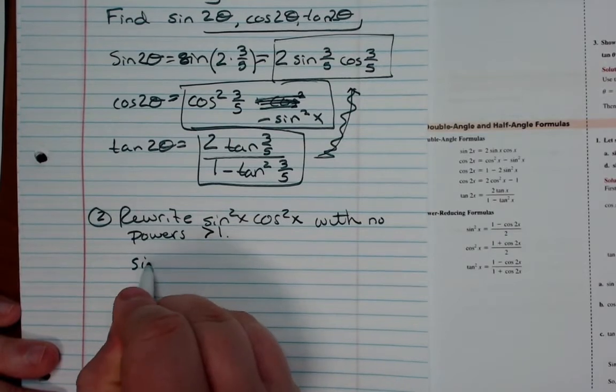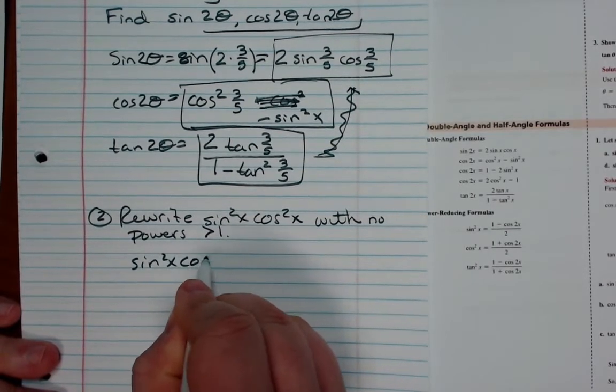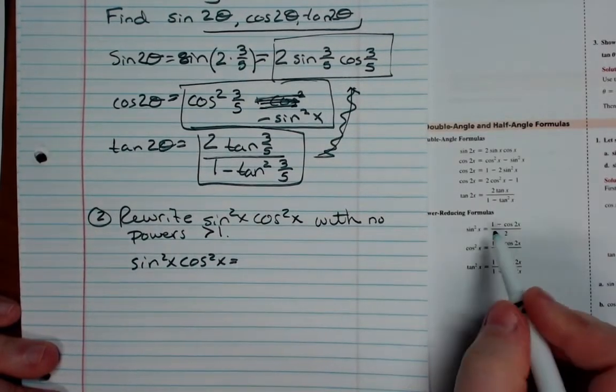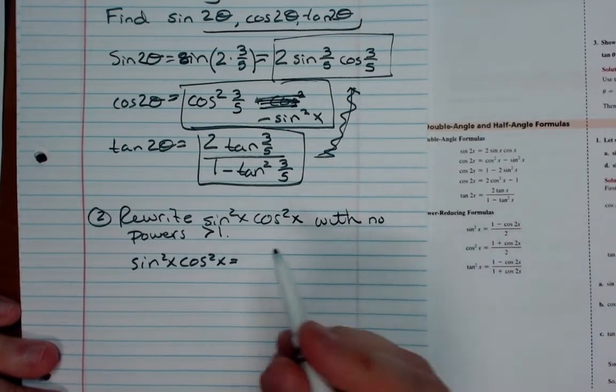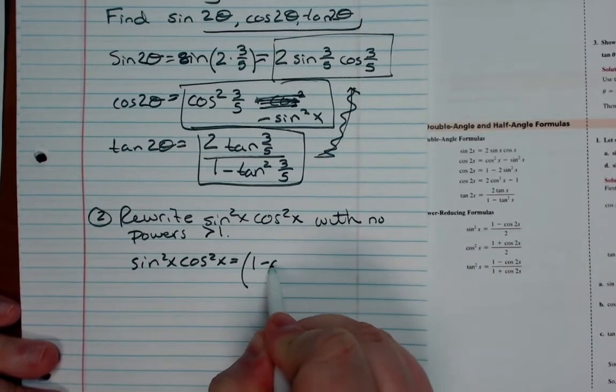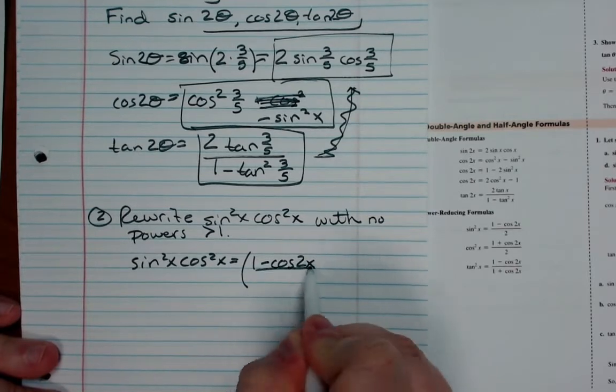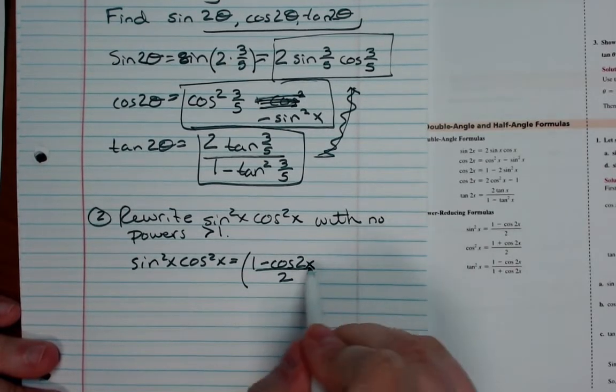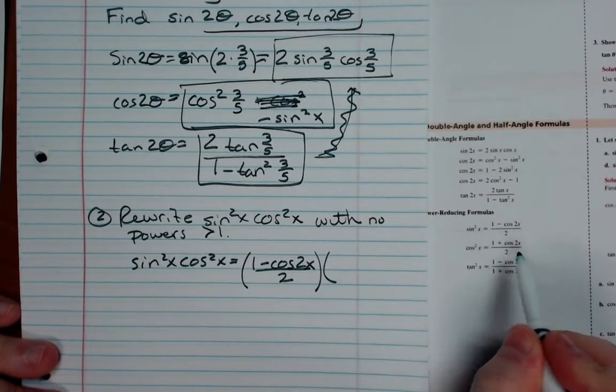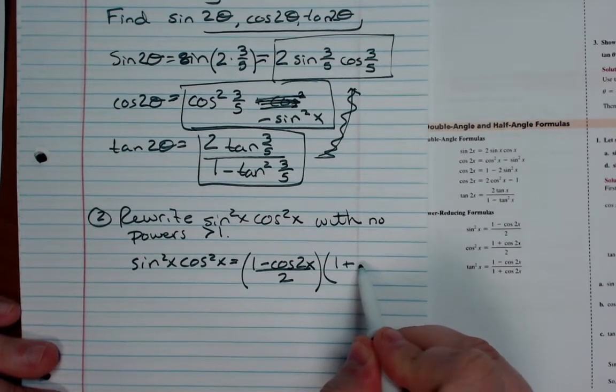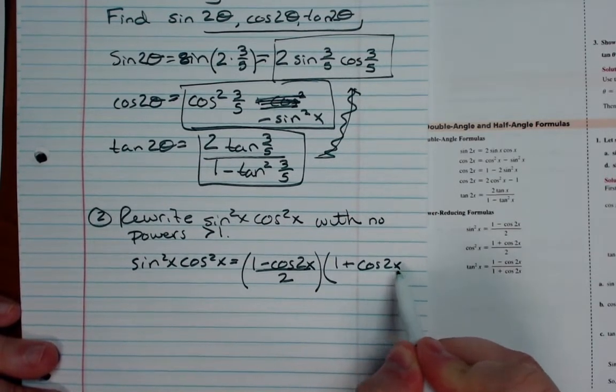Sine squared x equals 1 minus cos 2x over 2. Cosine squared x is 1 plus cos 2x over 2.